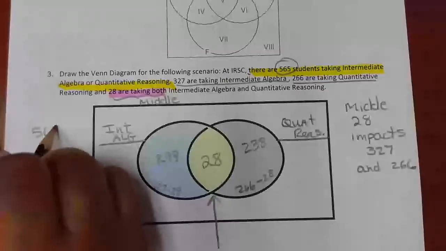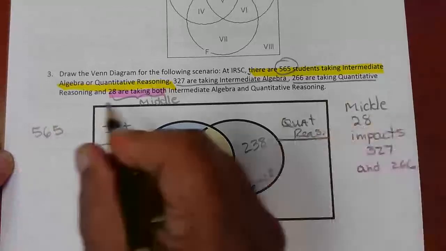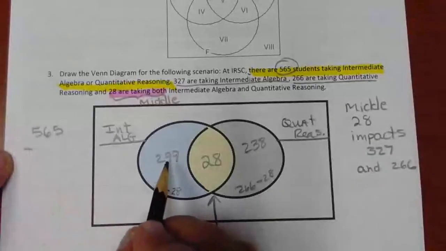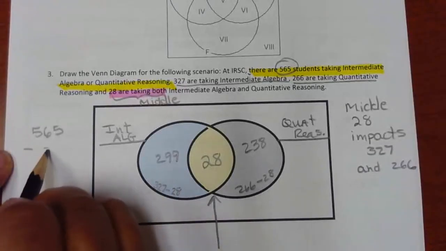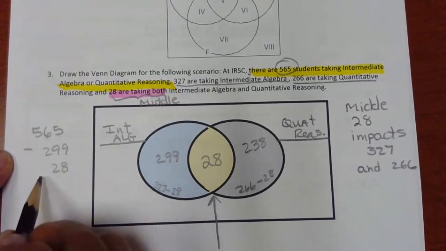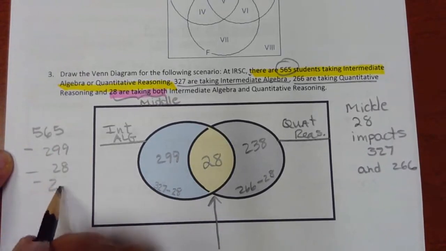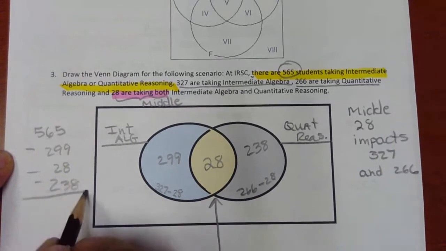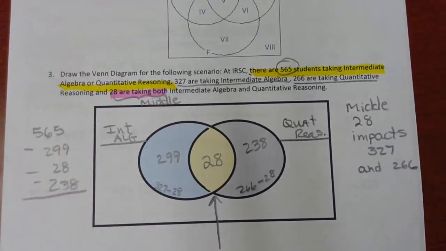Total of 565, so that you can put the remainder of the people in this universal set. So let's see, so far you've accounted for 299, don't say those again, the 28 in the middle, subtract that out, and the 238 on the outer fringe. Subtract all these numbers from 565 because they've already been mentioned in here.